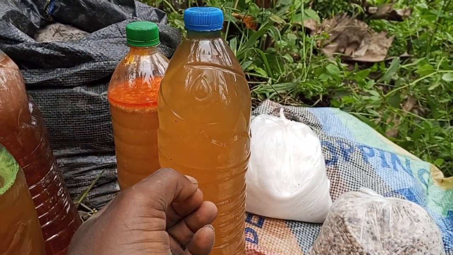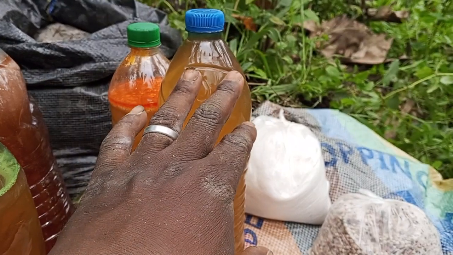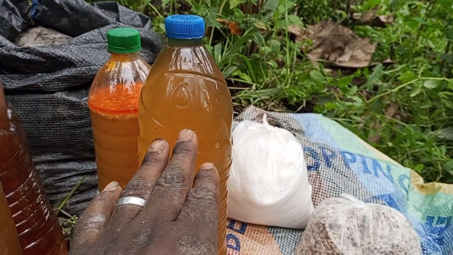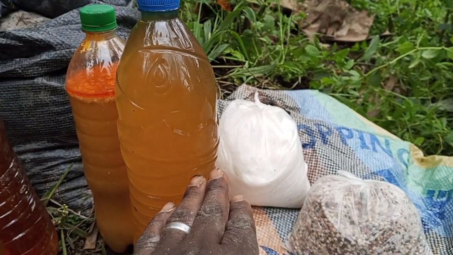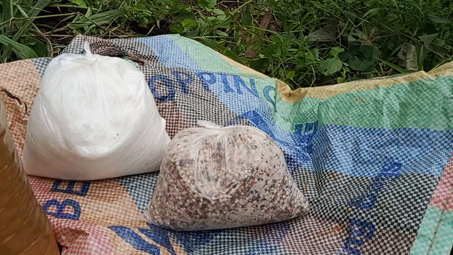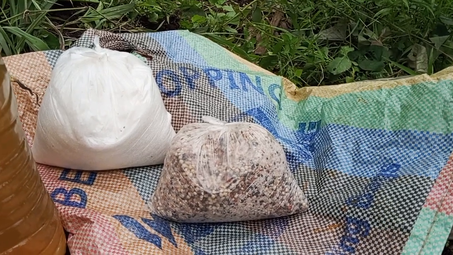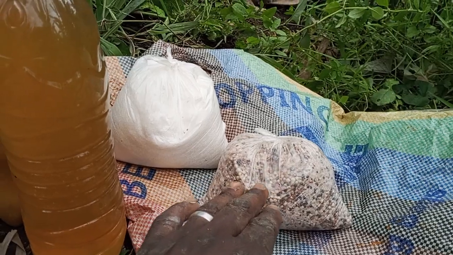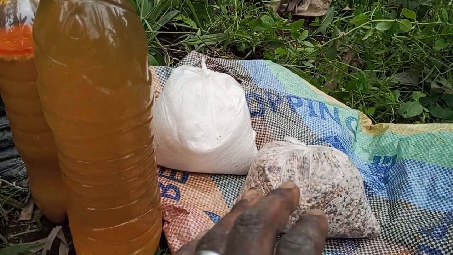It gives chlorophyll to the plants, and it also protects your plants against some diseases. So that is the use of nitrogen. Then we also have phosphorus, which also helps in the production of fruits. So that is what we are going to use today.